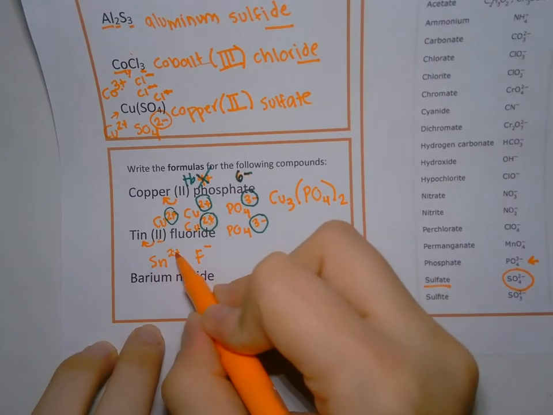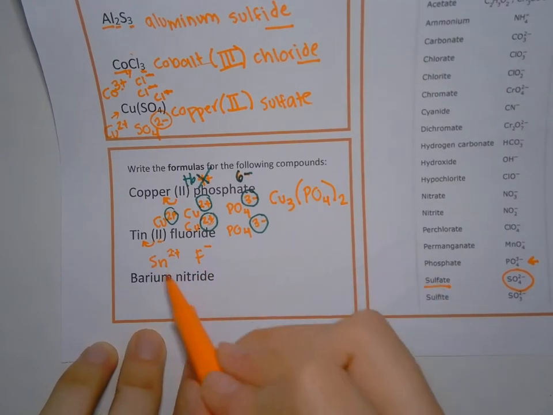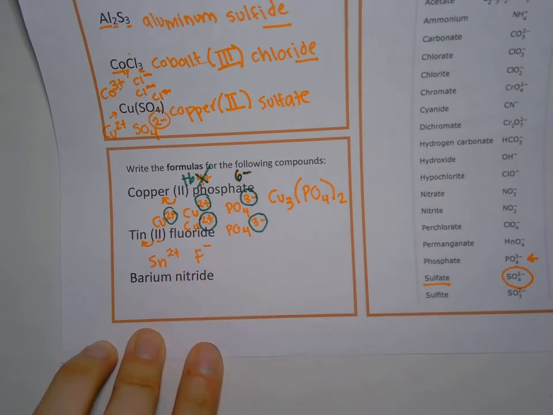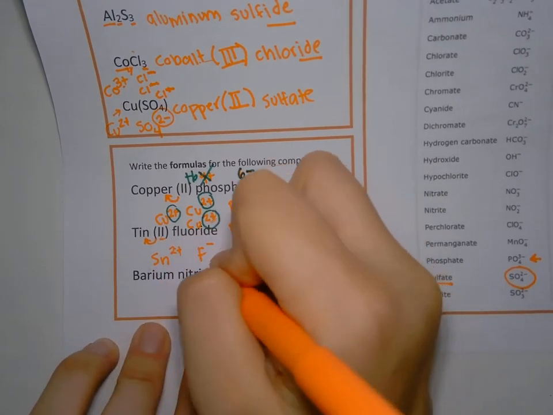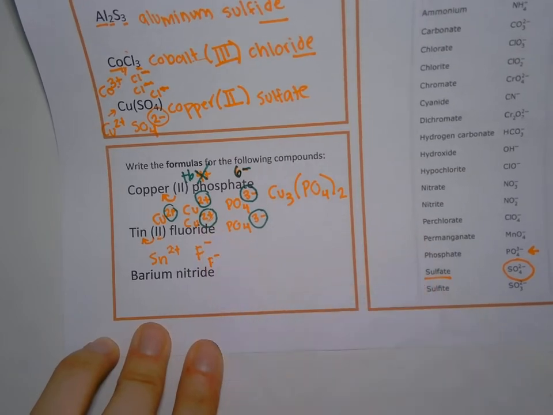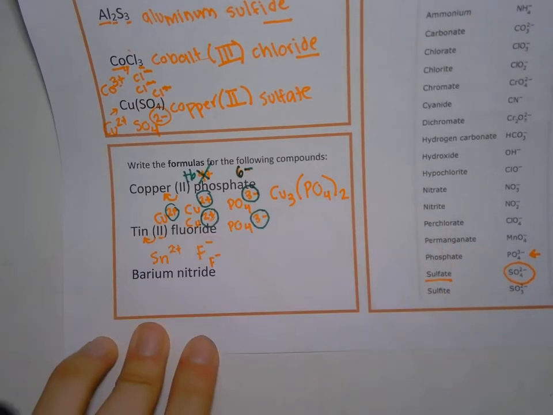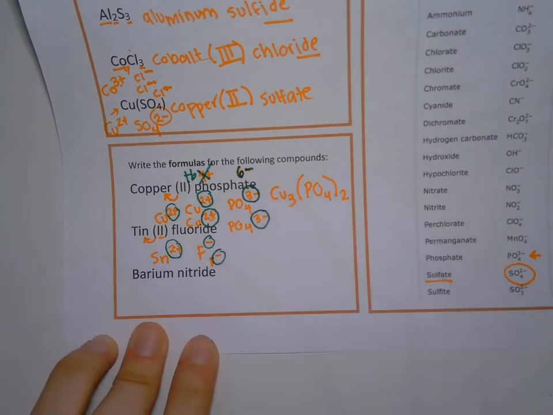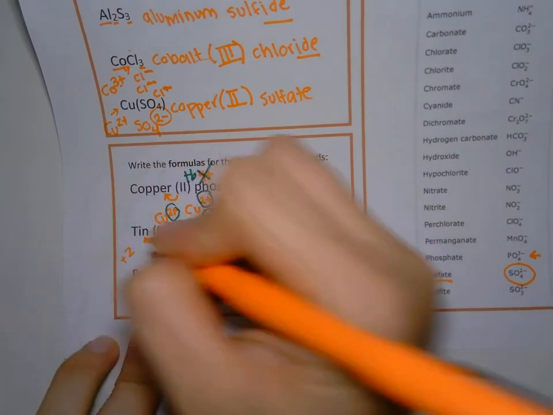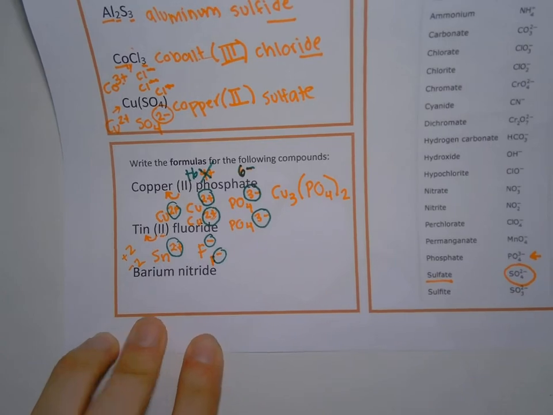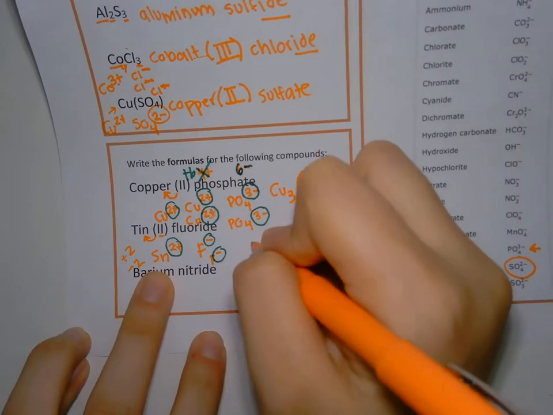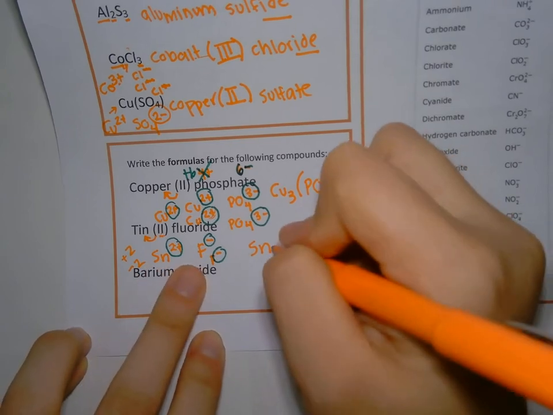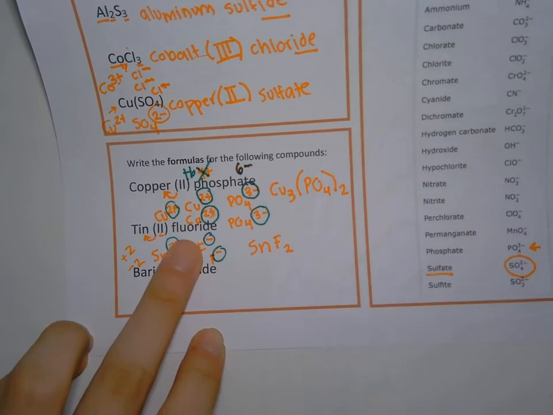I have a positive 2 charge and a negative 1 charge, and I have to make both of these charges cancel each other out. So I'm going to add another negative atom, another fluorine, and now I have a positive 2 charge and a negative 2 charge. The positive 2 and negative 2 cancel out. So to do this, I needed 1 atom of tin and 2 atoms of fluorine.